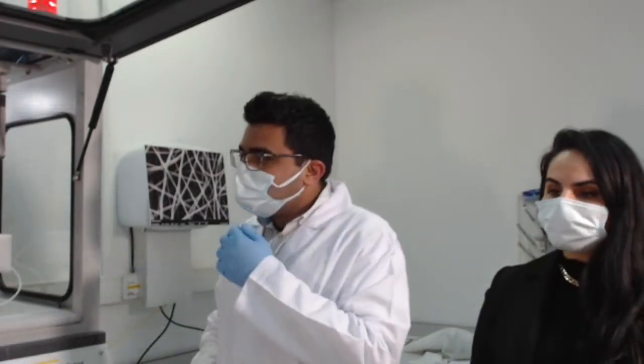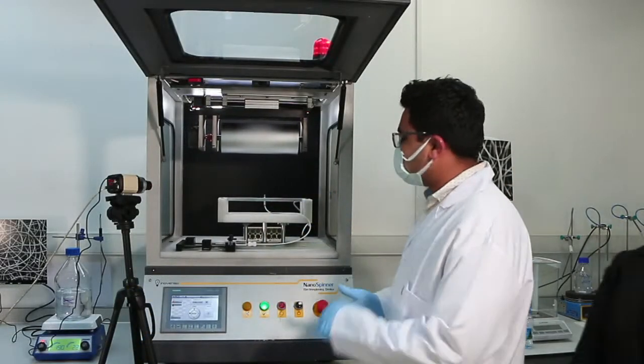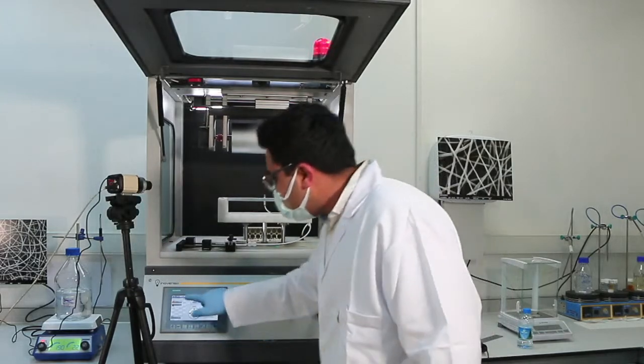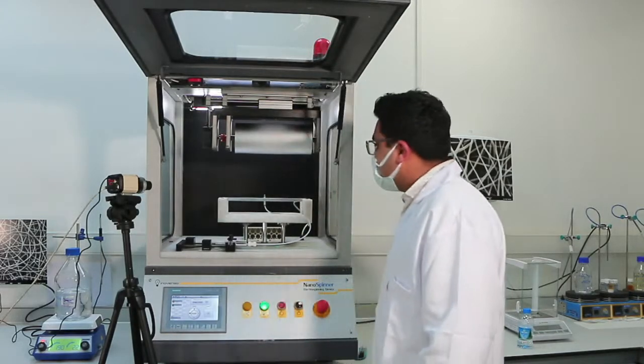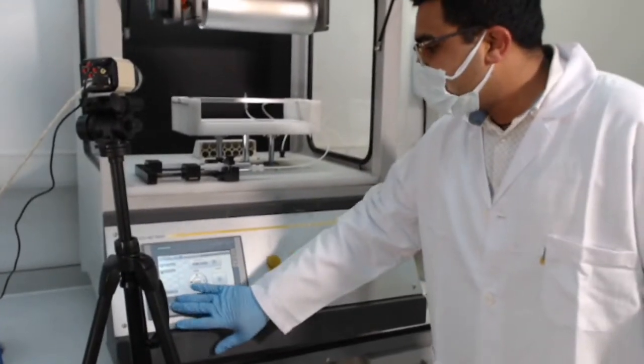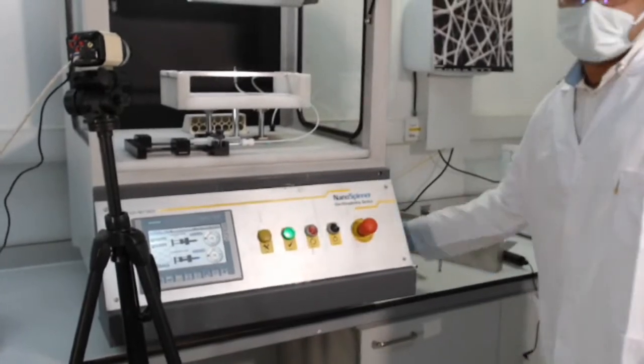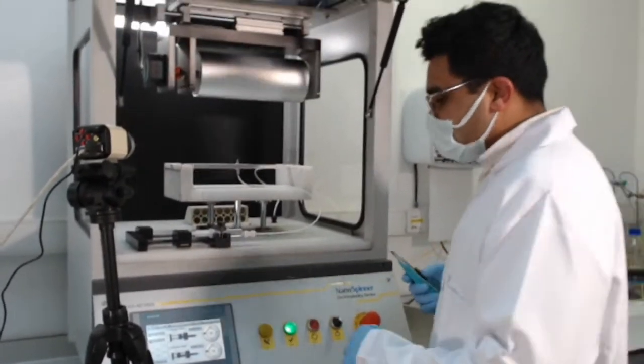All right, let's see. I think we've given the electrospinning process enough time. We can stop it now, so we can just press pause. This will cut the voltage, the spinning and the rotation, everything. So let's take out the sample and show it to you.